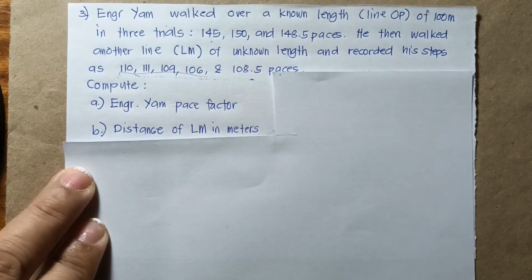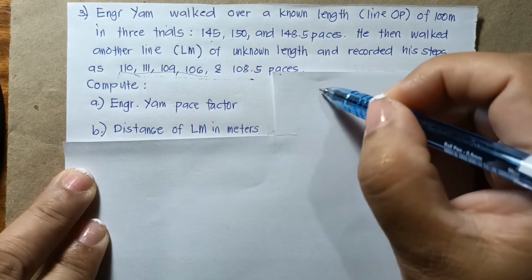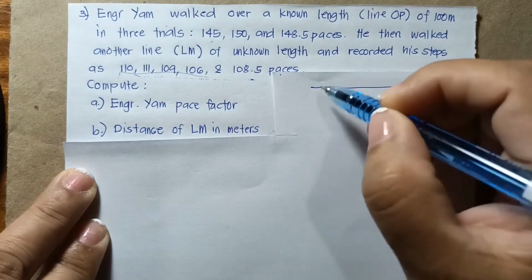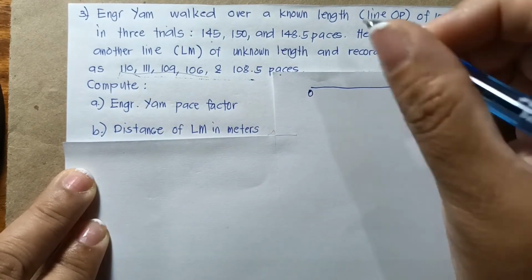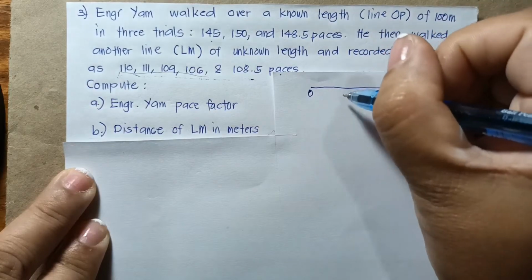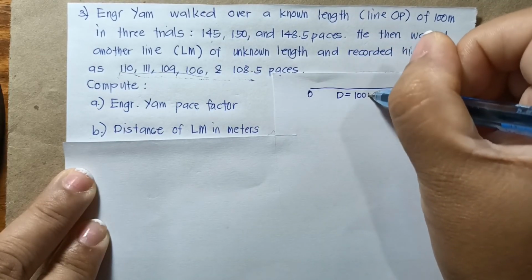Okay, so this problem illustrates that there are two lines. One is line OP, with a known length, which is 100 meters.